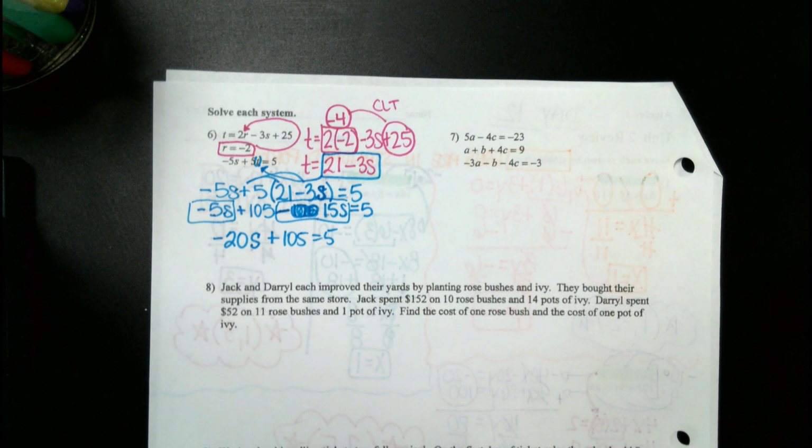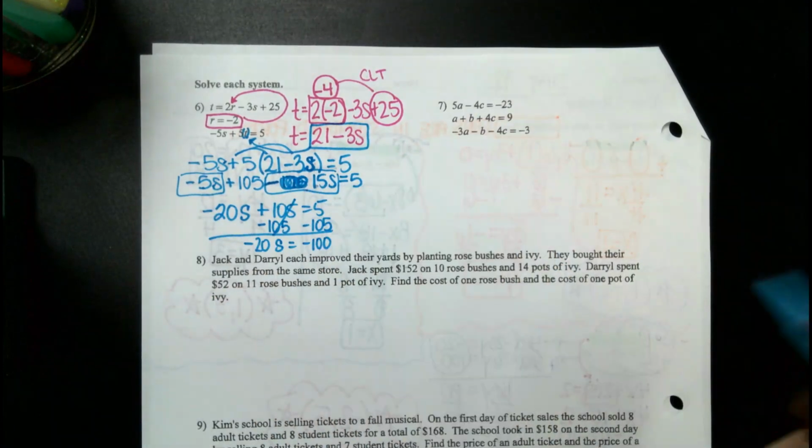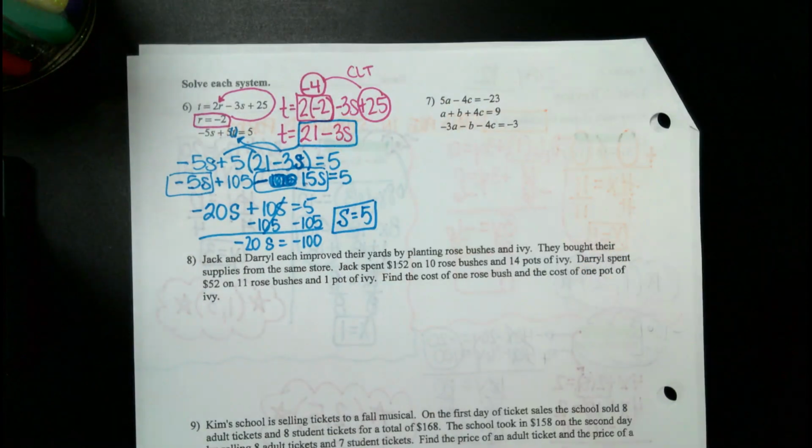Is 105? Yes. So negative 20, which makes S 5. Yes. Okay, good. So we have R is 5, and we still need T.